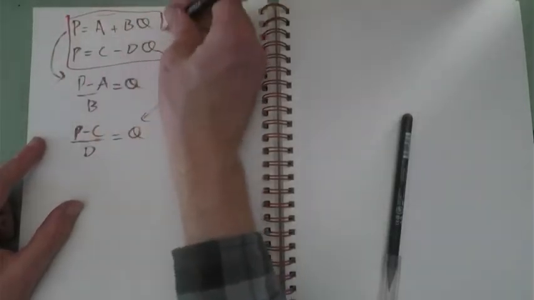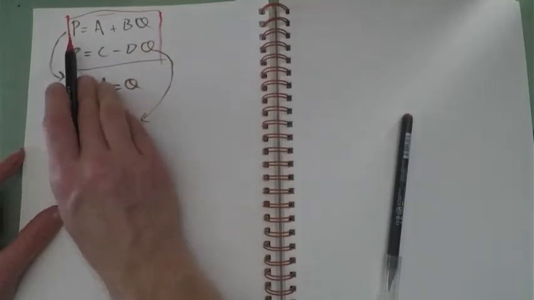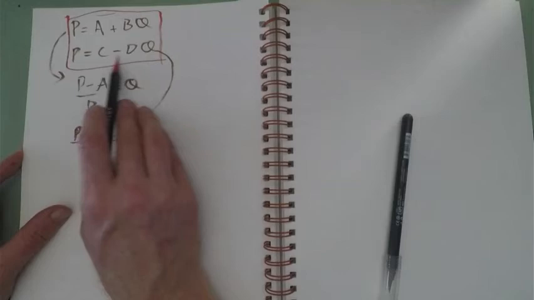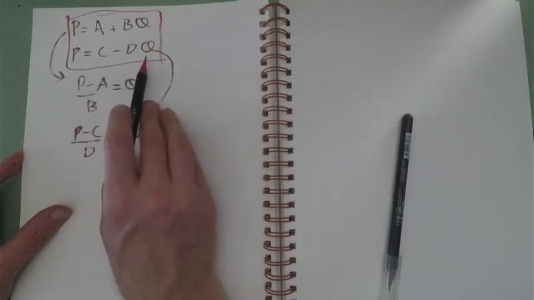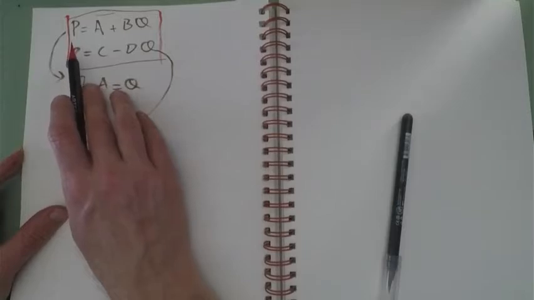So our system here, we've got a supply curve, we've got a demand curve, and both of them are in terms of price. So price here, we've got a positive slope, so this is going to be the supply curve. Here, we've got a negative slope, so this will be our demand curve. And just to see the other direction on this, we can rearrange to get it in terms of Q.